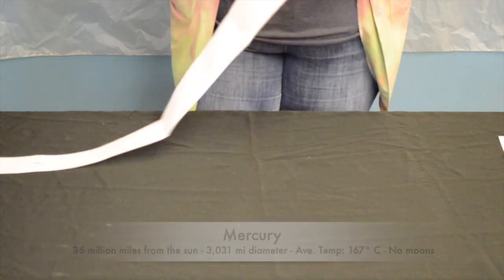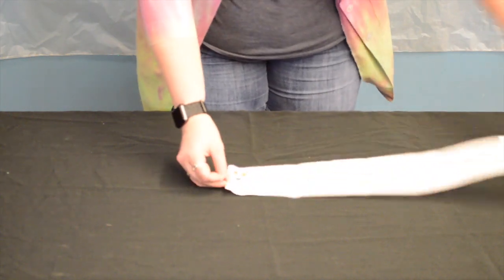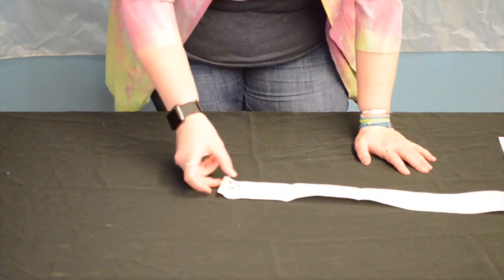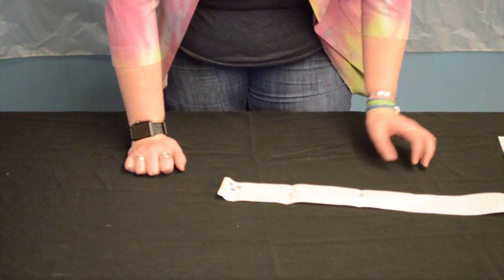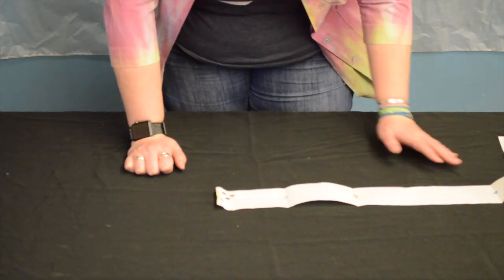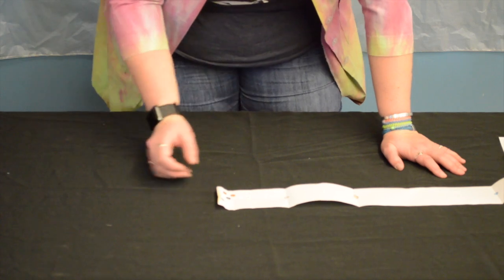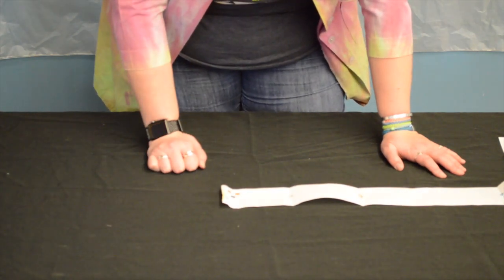Now, you are more than welcome to decorate your solar system with moons, with maybe some fun missions that NASA has sent out. You could draw the Juno spacecraft as it's heading to Jupiter. You could draw New Horizons as it's heading out of our solar system.